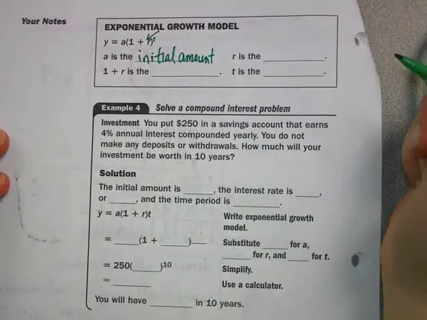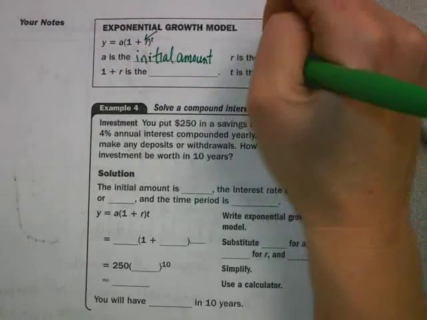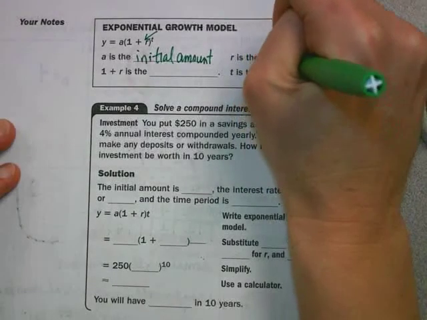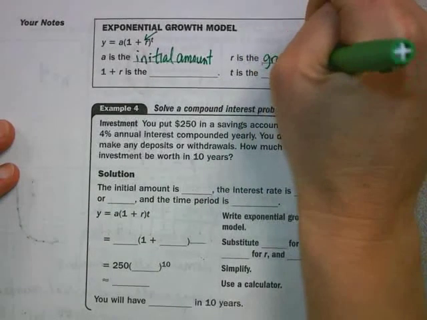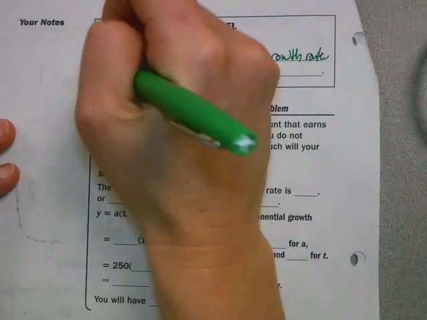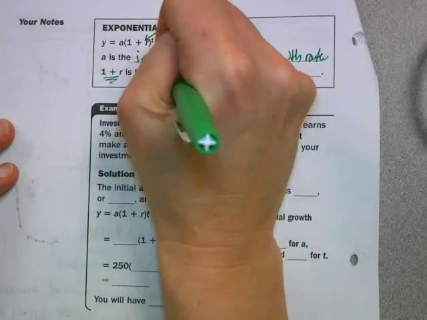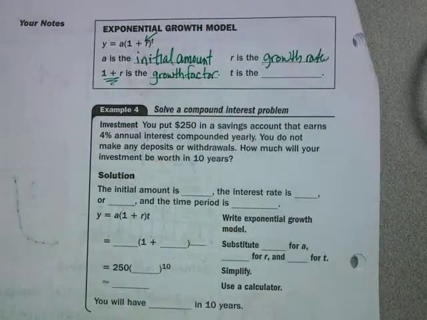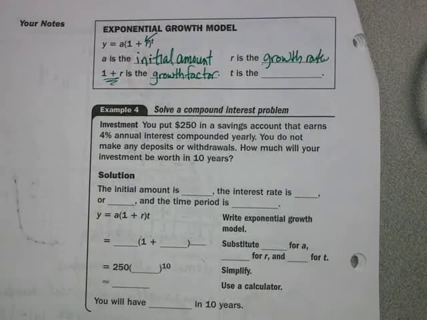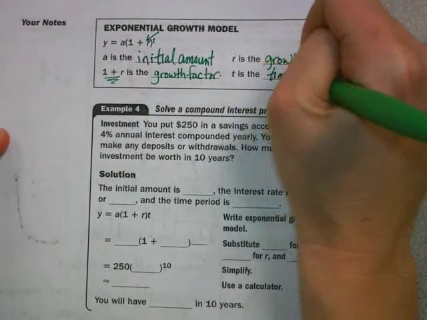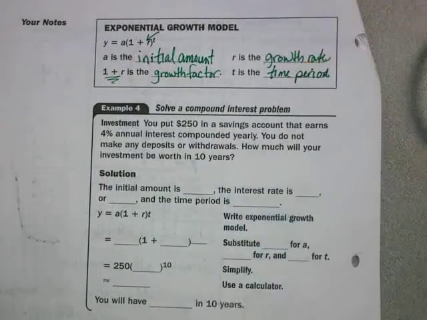It's not a B. R stands for rate, and it's the rate of growth because this is a growth model. So it's the growth rate. 1 plus R, if you say the whole thing together, that's called the growth factor, because they may give us different pieces of the puzzle for these problems. T, what does T usually stand for? The time period.